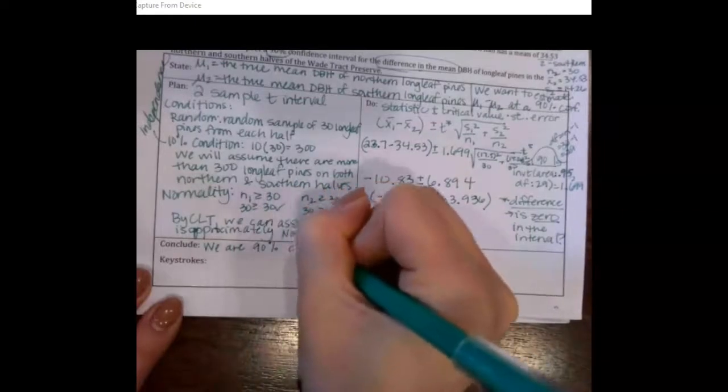Alright, so what we're going to say is we are 90% confident that the interval from negative 17.724 to negative 3.936 captures the true mean difference in DBH between northern and southern longleaf pine trees.